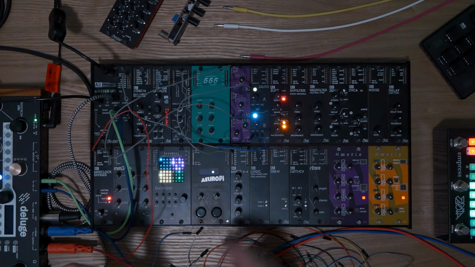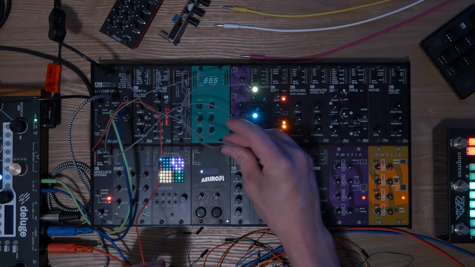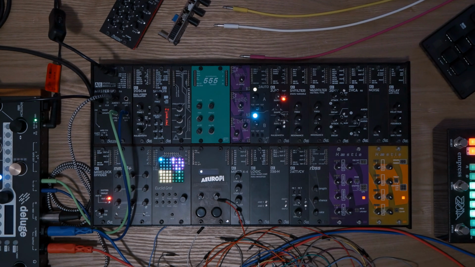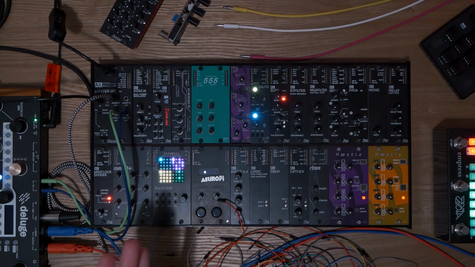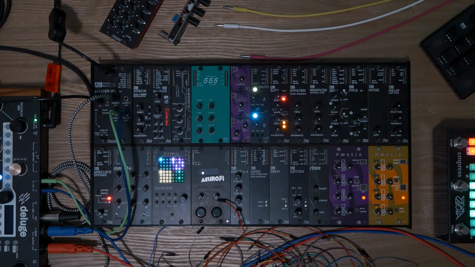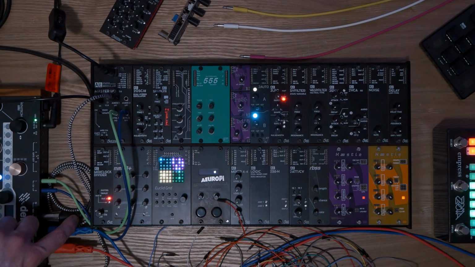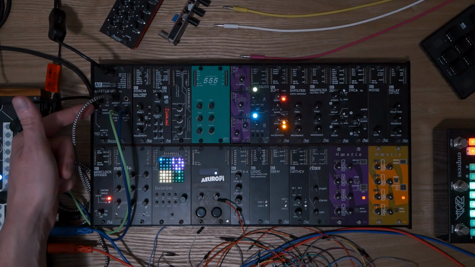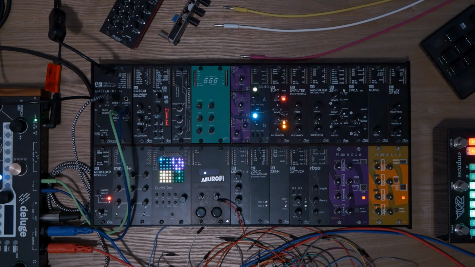So now let's go over the main use case that I'm predominantly using this thing for, and that is syncing it up with external things like my Deluge over here. Hopefully on the camera, you can see that I have a MIDI out cable running out of my Deluge. That's then going off screen and is coming in through this cable here to the MIDI in on the master module.